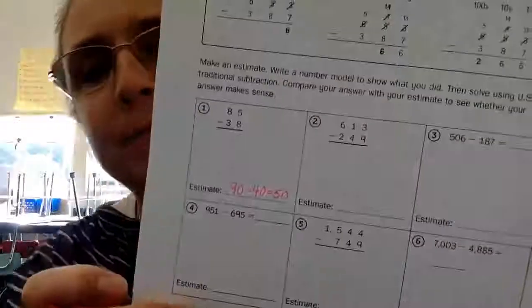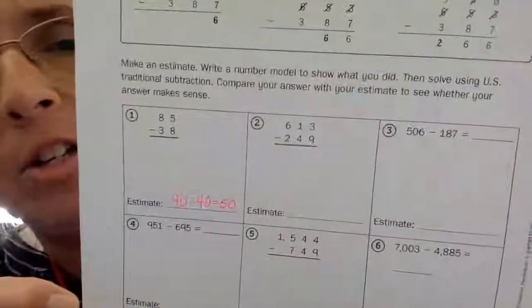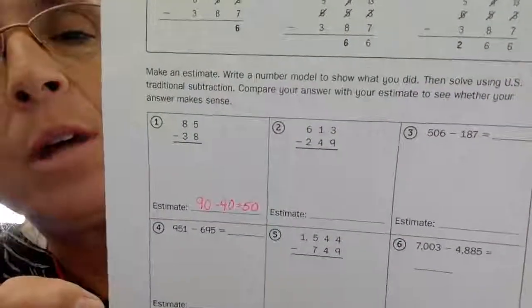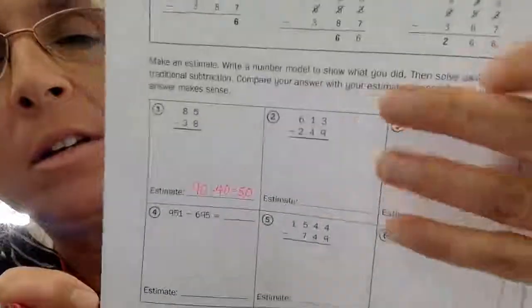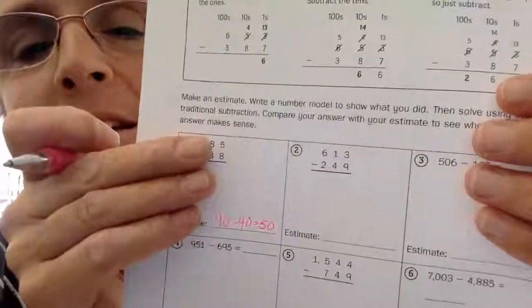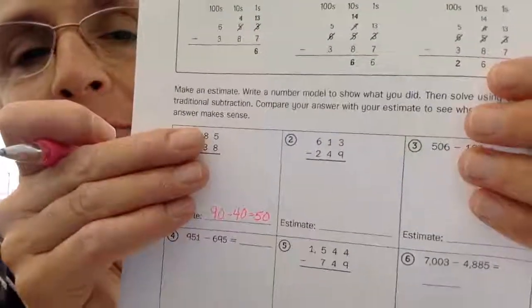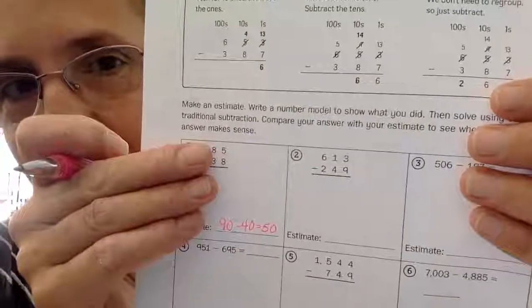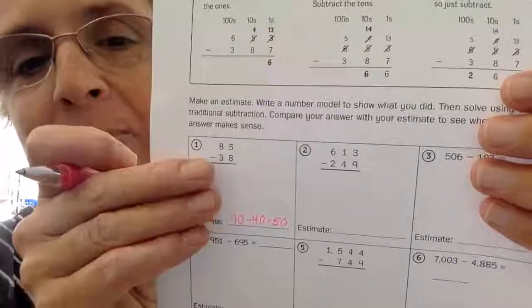Okay. So now I'm going to do the actual subtraction. So I'm going to start with my ones. 5 minus 8. Okay, well, we really can't do 5 minus 8, can we?